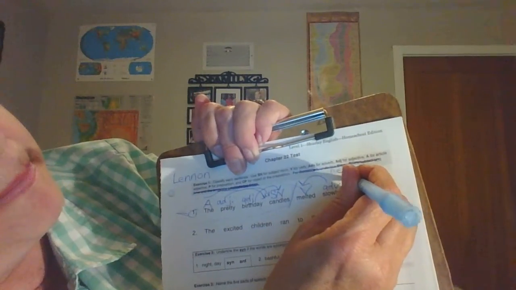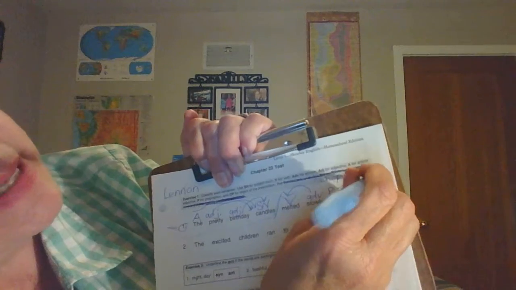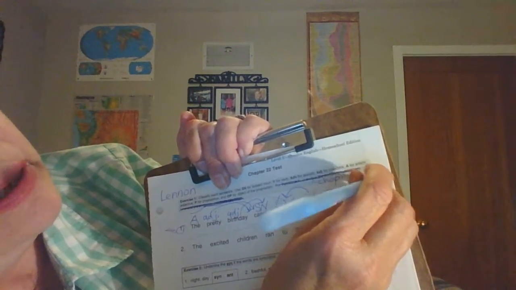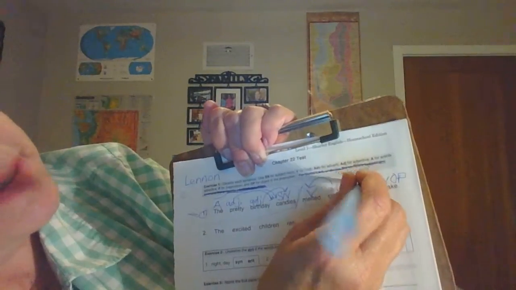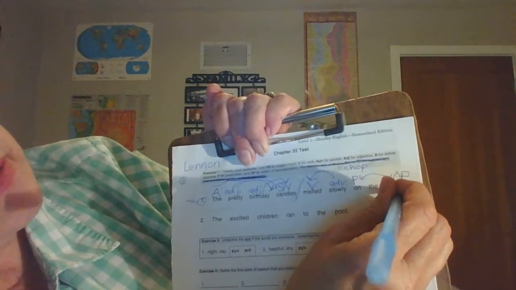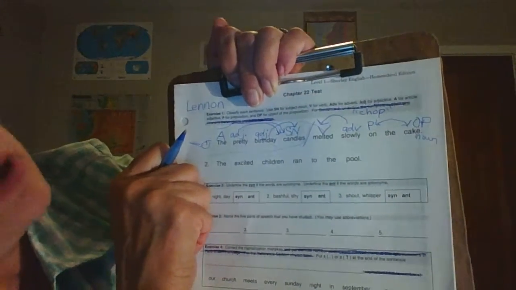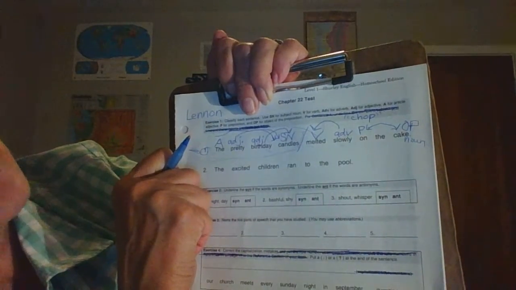If we're looking for a noun, the is not a noun, but cake is indeed a noun. So guess what? Cake is the object of our preposition. It is a noun. Remember, OPs are always nouns. Some people call them object nouns. But for this program, we call them object of the preposition.